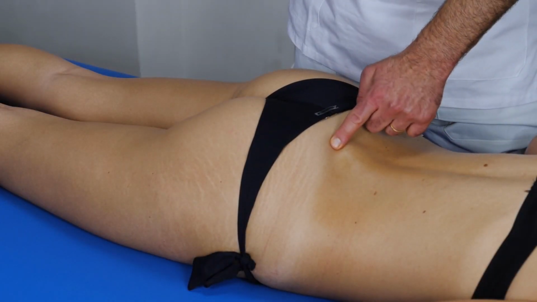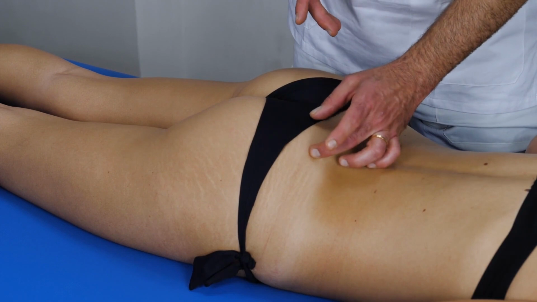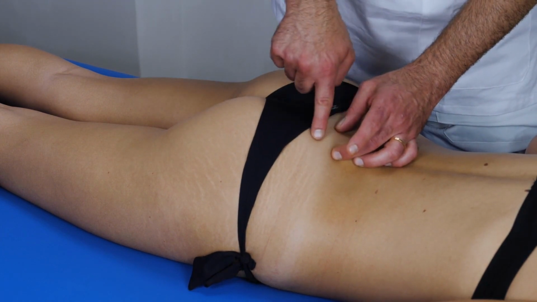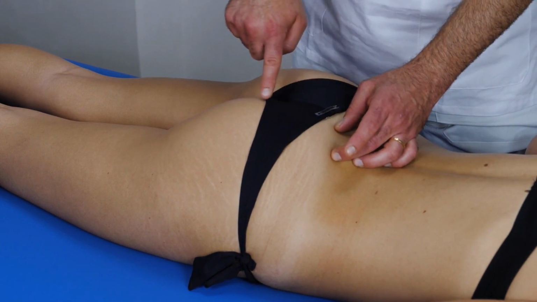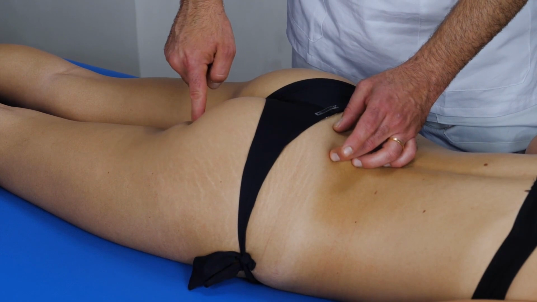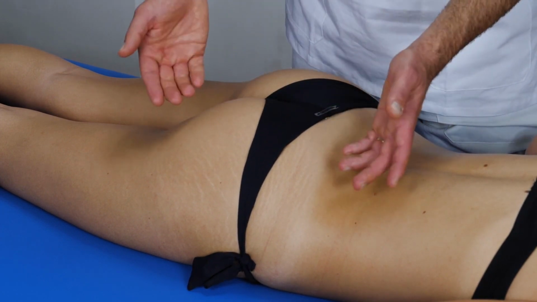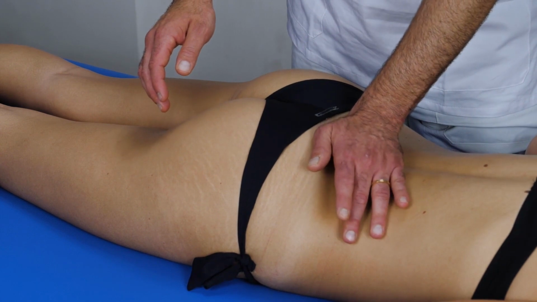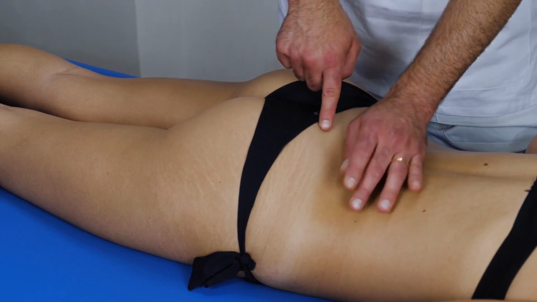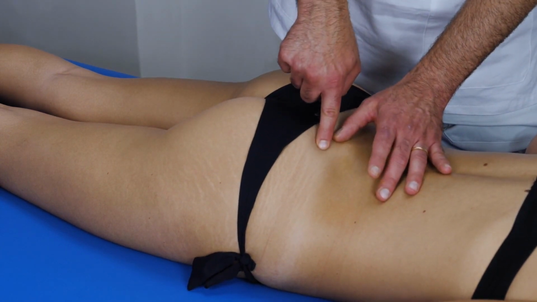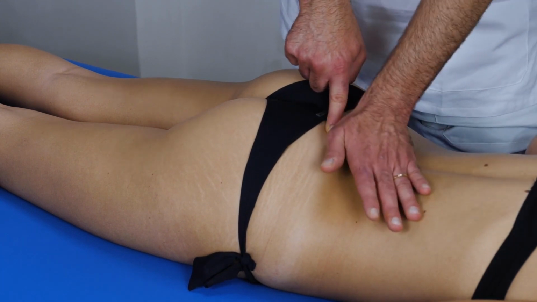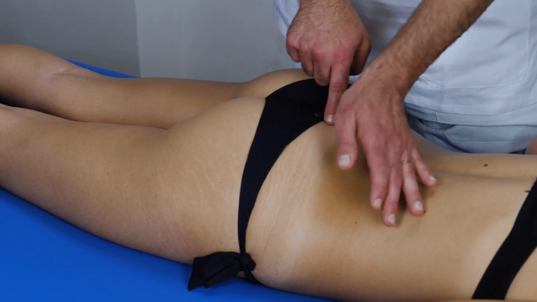Sacrotuberous ligament. In the area of the hip and the pelvis, we have many ligaments. Now I'm showing you the sacrotuberous ligament. It is very important because it's connected with a very important neurological structure such as the sciatic nerve, that we know it's involved in many problems and dysfunctions of the lower limbs and the spine.